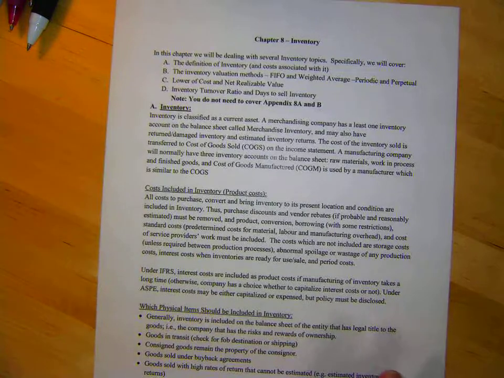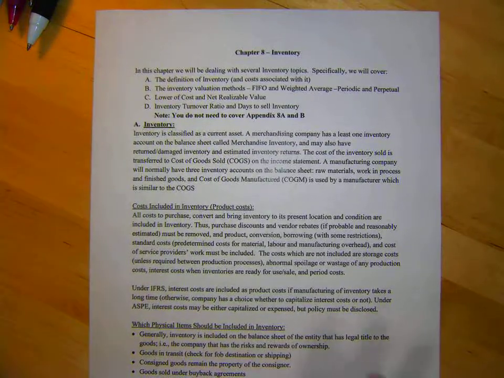Okay, welcome to Chapter 8. We are going to learn all about inventory, and you guys are going to love this because everything that we learn in this chapter, pretty much except the stuff that relates to Chapter 6 a little bit, but not much, is something you learned in intro. So you'll be able to bring it forward and relearn it or re-remember it, and it's a nice little chapter.